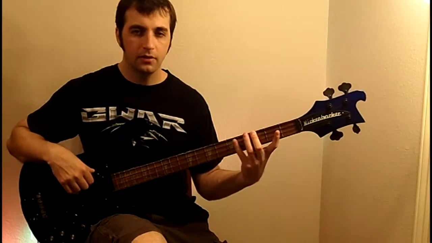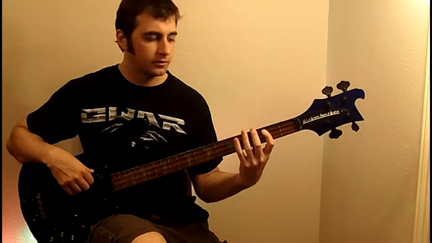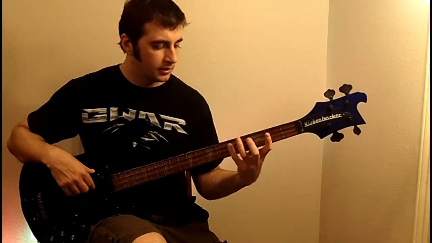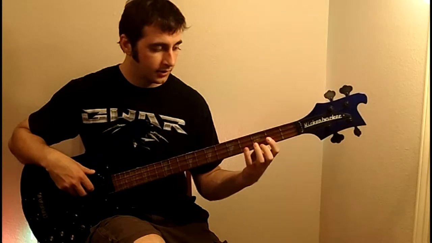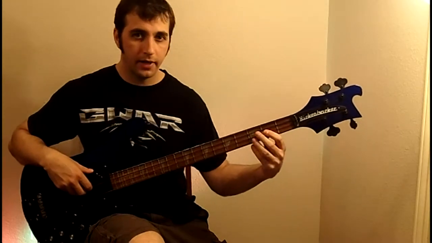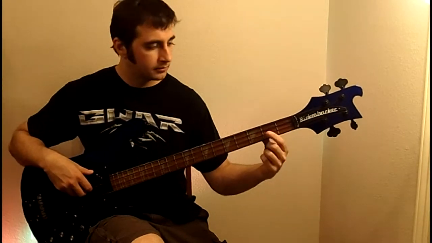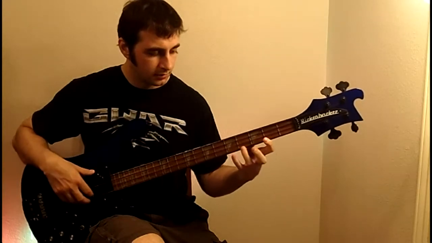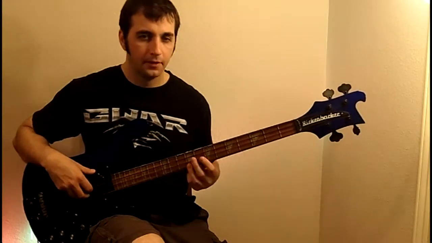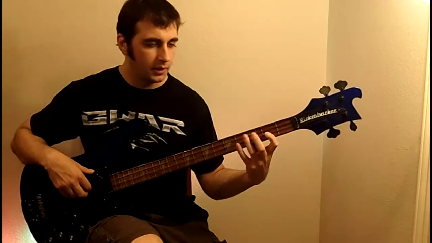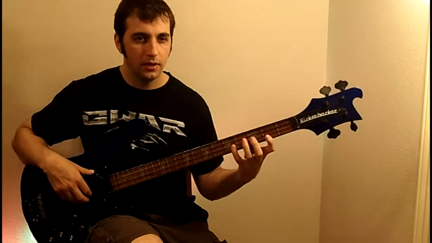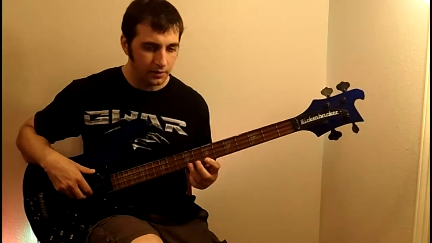So G is 1, A is 2, B is 3, C is 4, D is 5, and then E is 6. And then that sixth note of the major scale, if you build a minor scale off of that note there, you're going to end up with the relative minor. That's E minor, which has one sharp in it. E, F sharp, G, A, B, C, D, E.